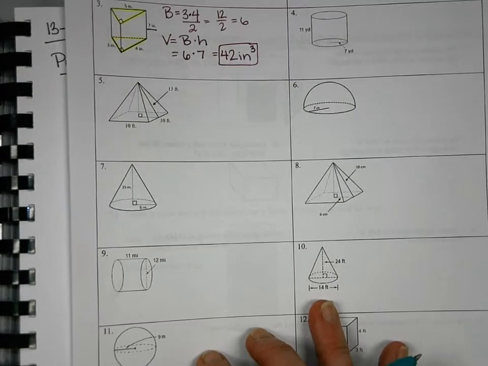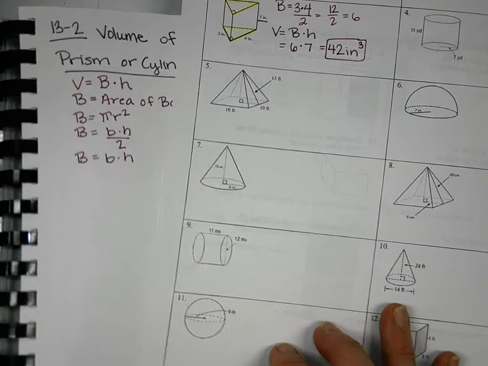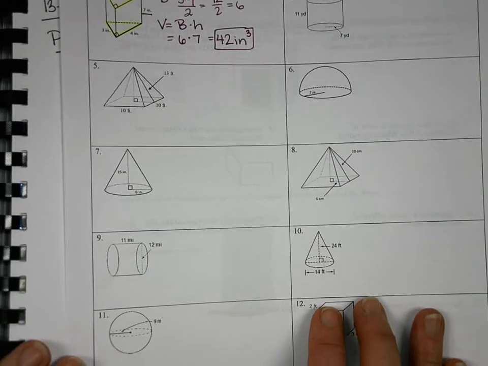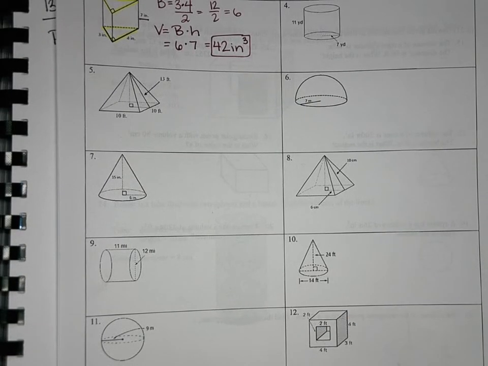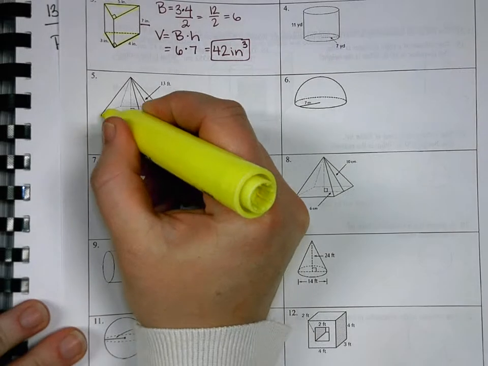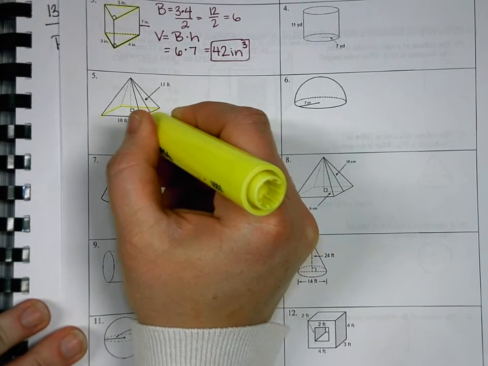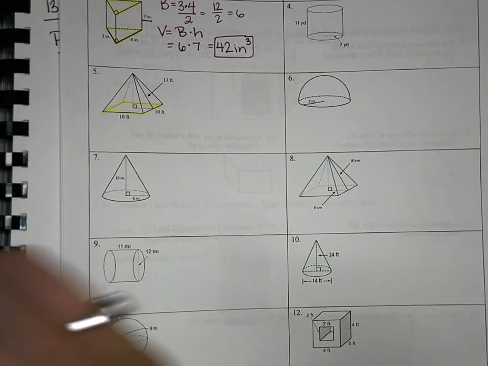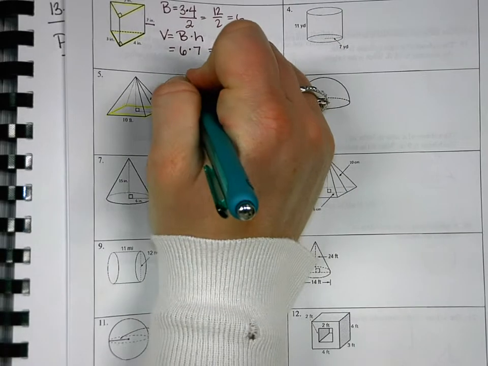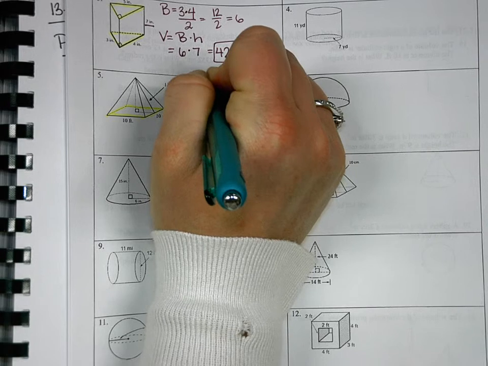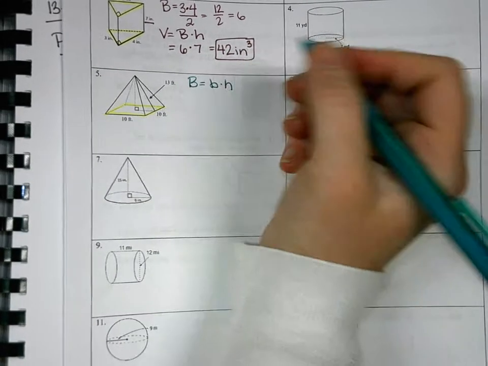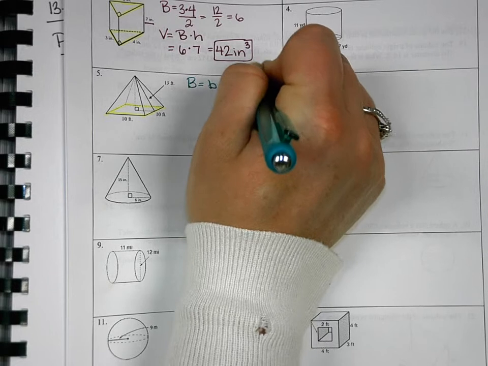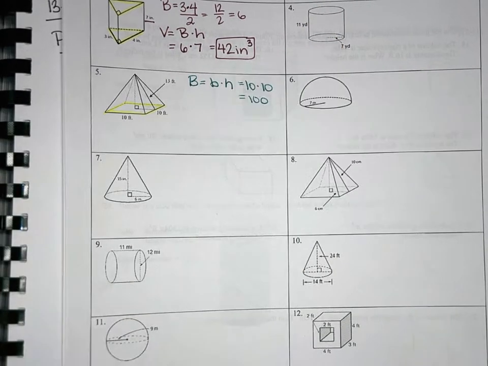So let's look at number 5. What shape do we have there? We have a pyramid. What shape is the base of our pyramid? Square. Okay, how can we say a square instead of a rectangle? Because 2 sides are the same that are next to each other. Good, because the sides are the same. So when we start with our big B, we're going to do base times height because it's a rectangle or a square. So that would be 10 times 10. So big B is 100.